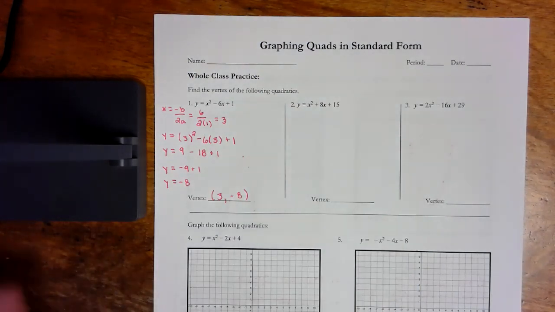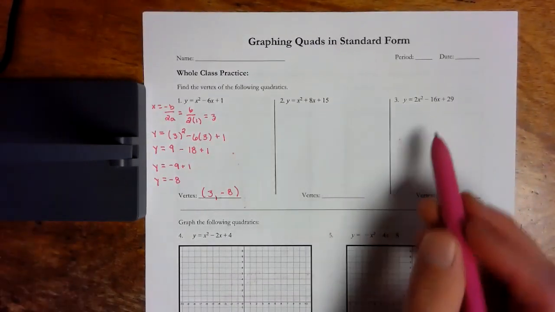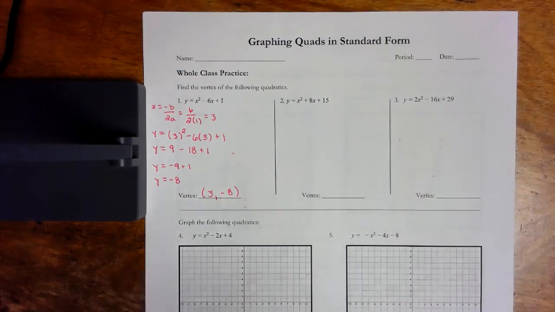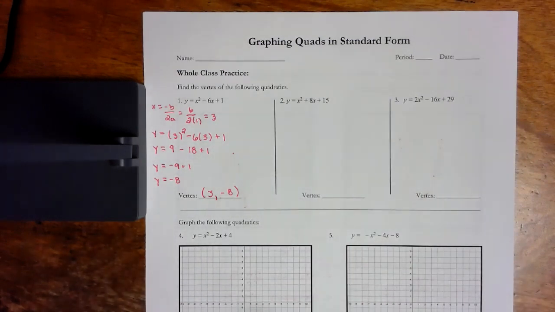All right, let's do this. Let's have you hit pause, and let's have you find the vertex of 2 and 3 on your own. I will have the answers or the solution for you after you unpause the video, but take a few minutes, hit pause, and find the vertex of 2 and 3 in the whole class practice.